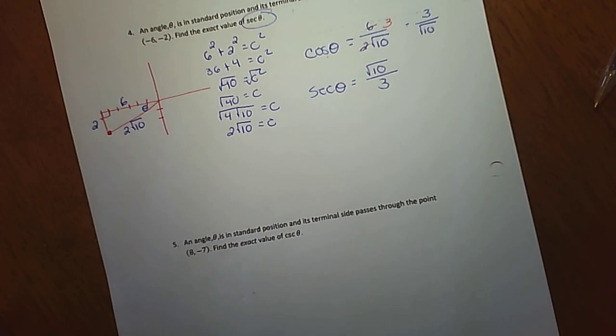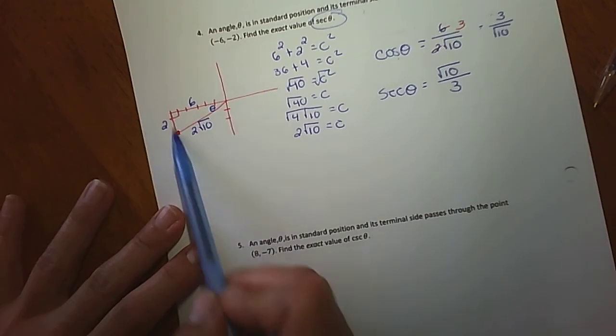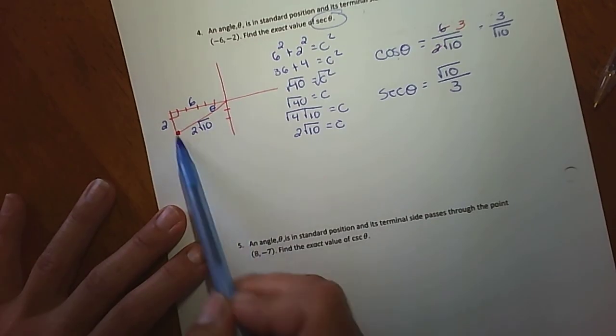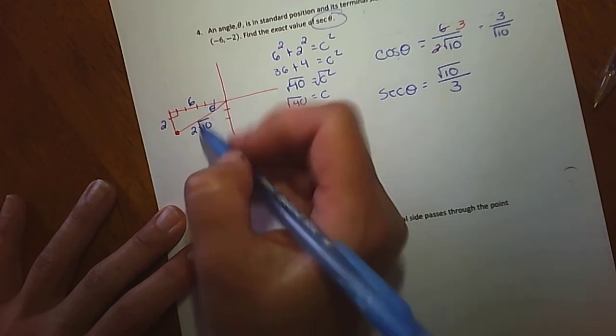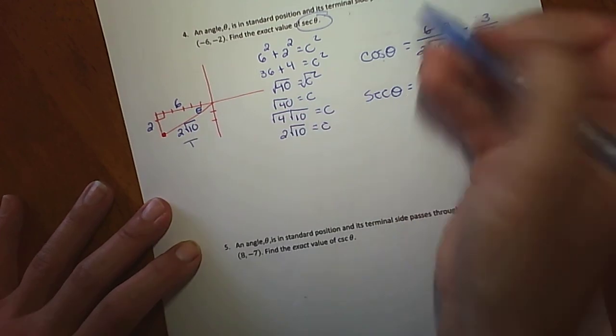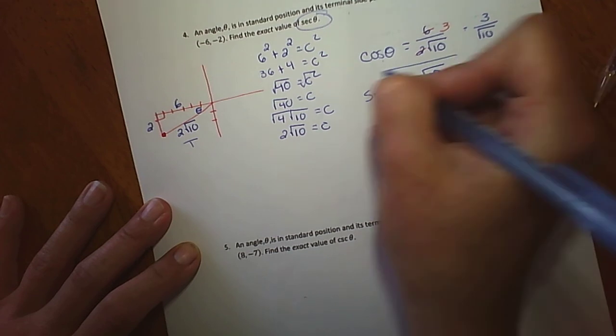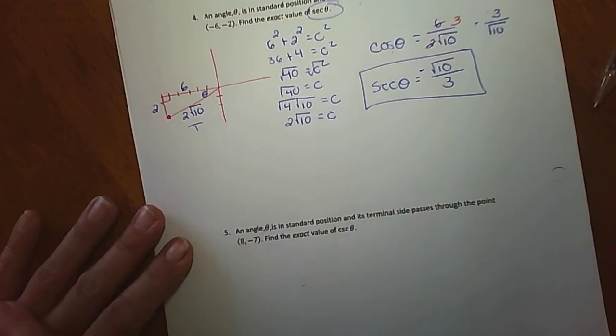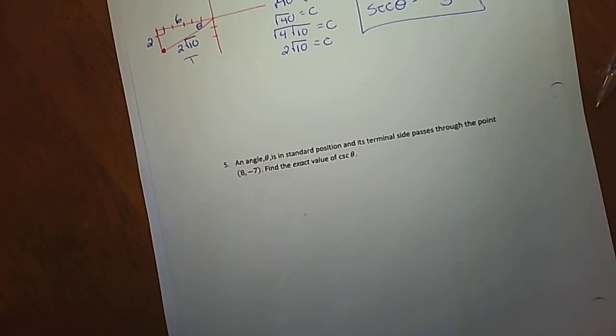Finally, last thing to check for. Look what quadrant we're in. What letter would be here? T for tangent. That means this answer has to be negative. So that's the answer for number 4. All right, so if you messed that one up really bad, again, pause me again and try to redo number 5.